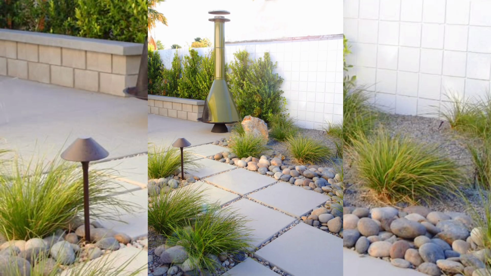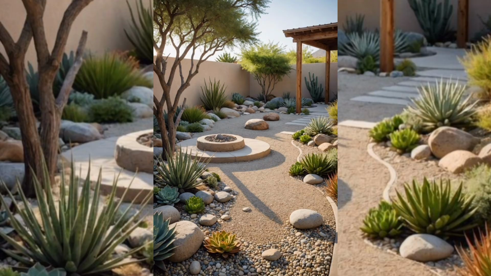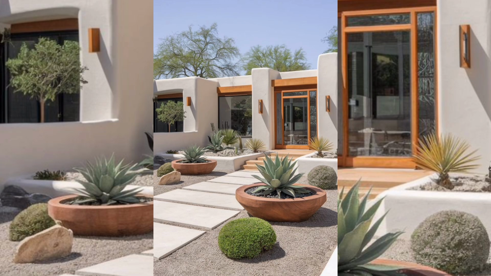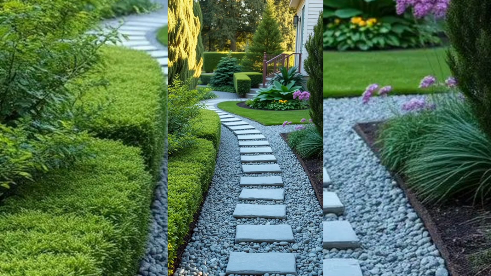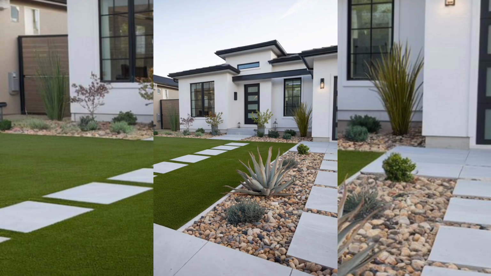Whether you live in a dry climate, want to save water, or simply dislike mowing, a grass-free landscape often creates a possibility for gardening with lush plants.